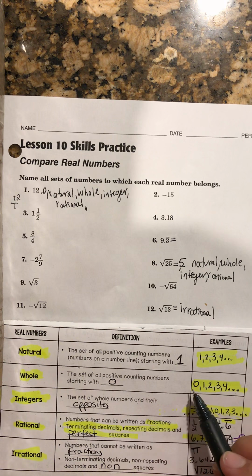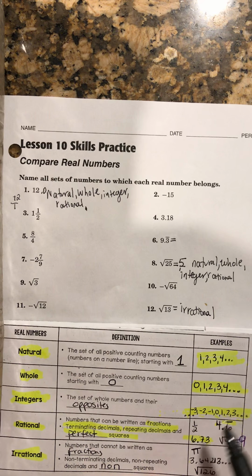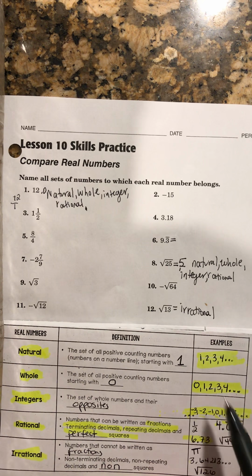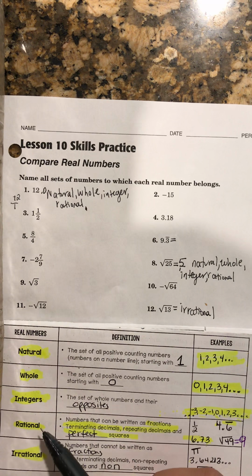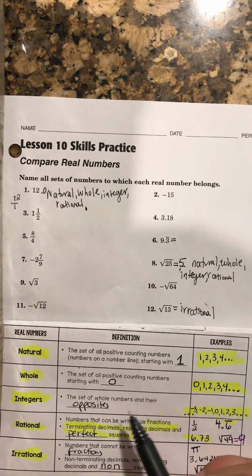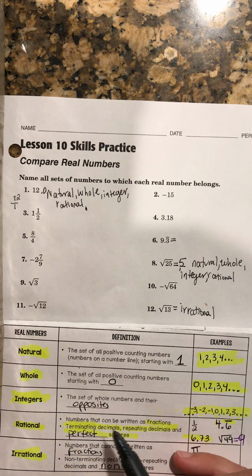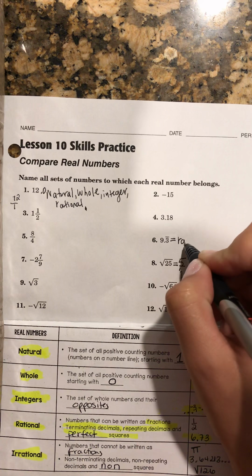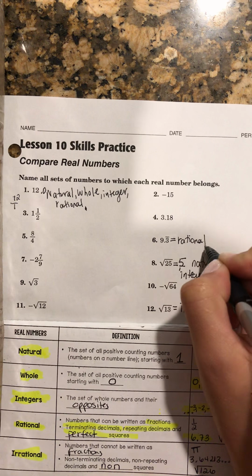Well, all I did was add 0, and it is also not in that group of numbers. It is not a number on the number line. 9.3 repeating does not fall specifically on the number line. Is it rational? Is it a fraction, a terminating decimal, or a repeating decimal? Yes, it is a repeating decimal, which makes it rational.